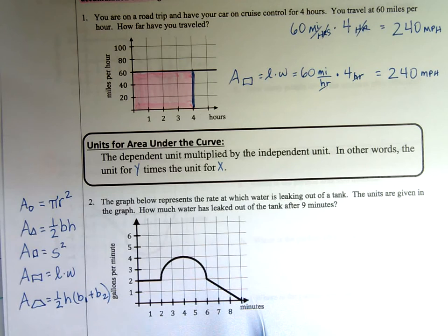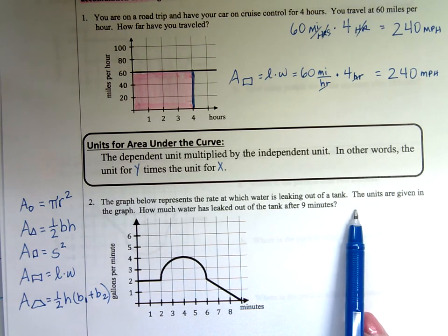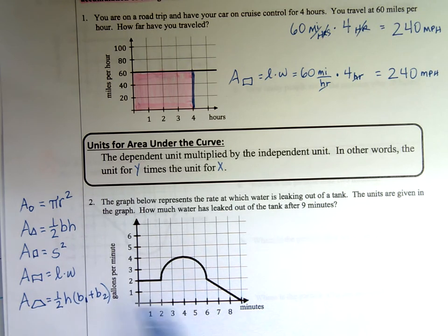The graph below represents the rate at which water is leaking out of a tank. The units are given in the graph. So we've got gallons per minute, we've got minutes. The other thing to take note of is the scale. This is worth 1, and this is worth 1.